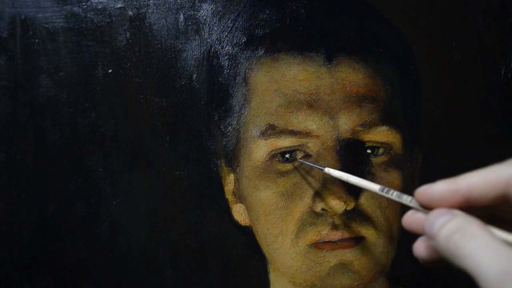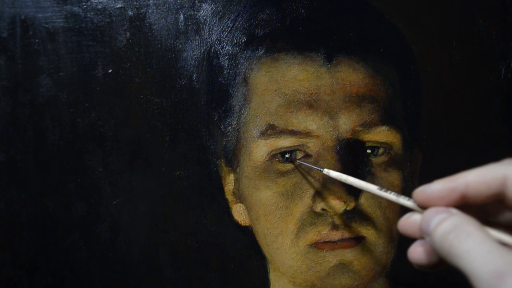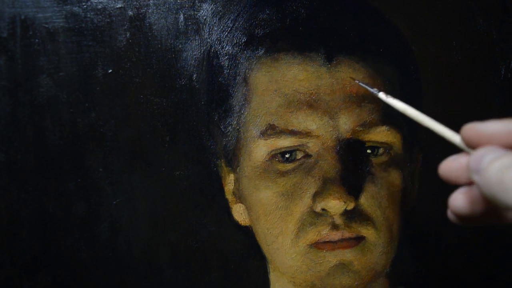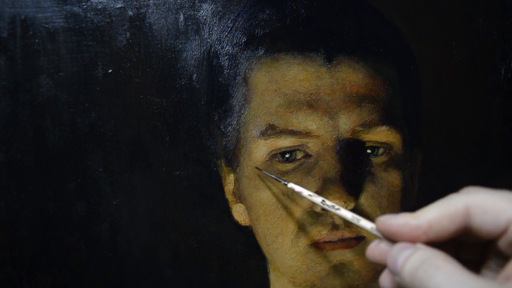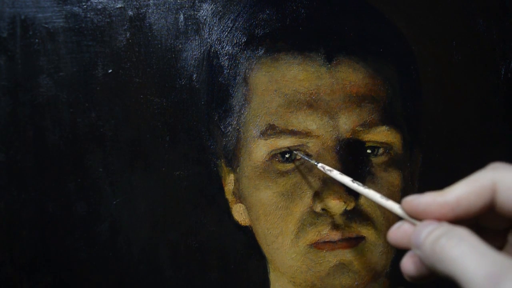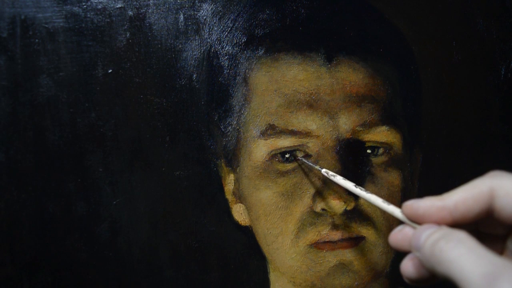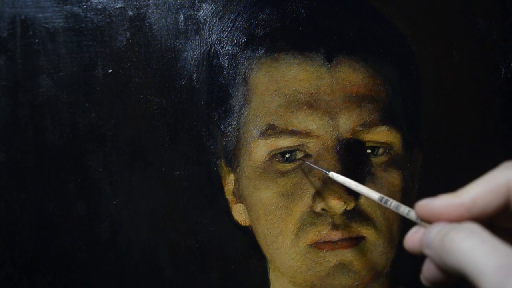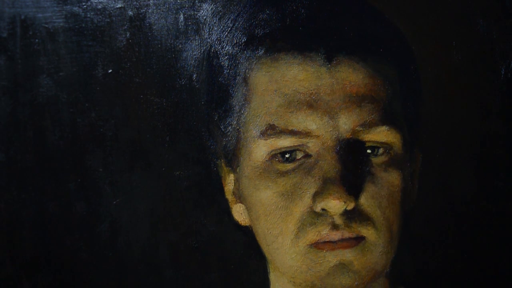Now you see it on the example of the portrait I'm painting now. You see that there is a clear distinction between lights and shadows. We can see that the shadows are colder and darker, and the lights are warmer and lighter.